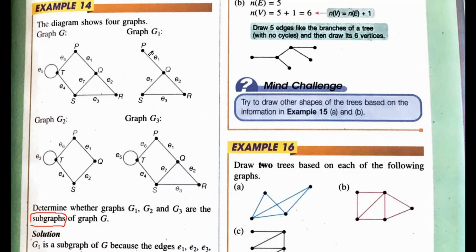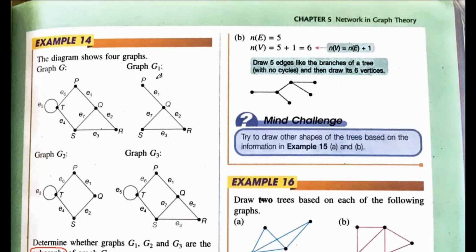So for graph G1, you just compare G1 with G. So P, P, Q, Q, R, R, S, S. Okay, so this one we have E1, E1. Yes, it's the same. E2, E2 is the same. And this is E7, E7. Yes. E3, E3. Okay, so this graph G1 is a subgraph of G. Just that we remove T and also E6, E5, E4.